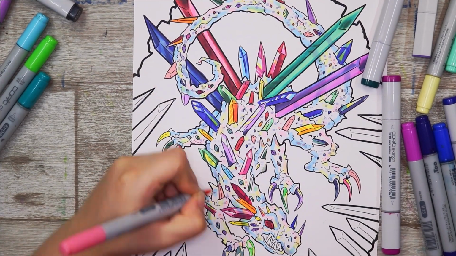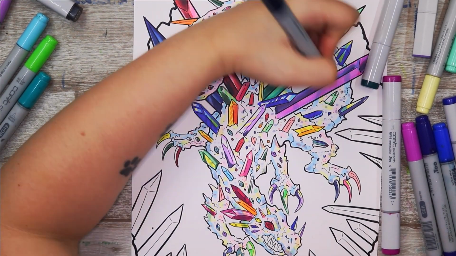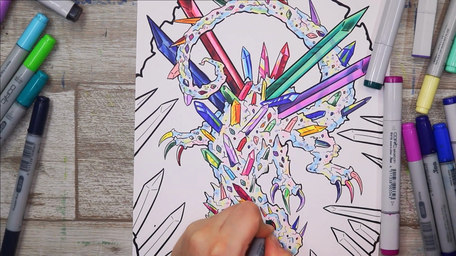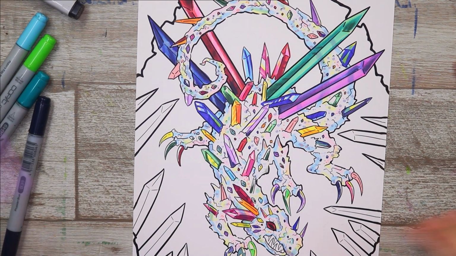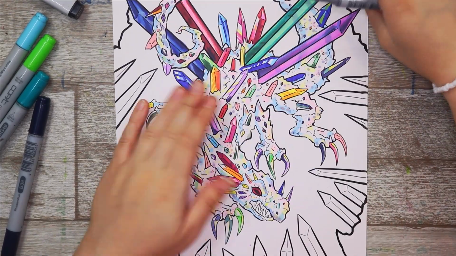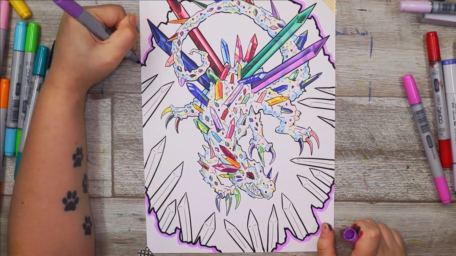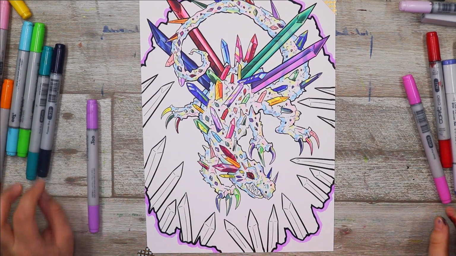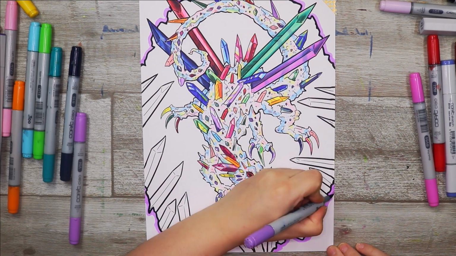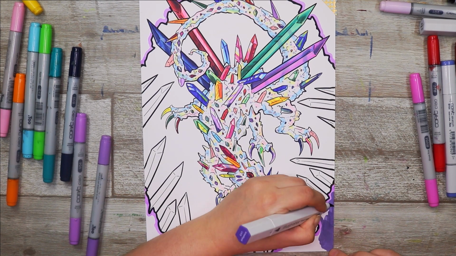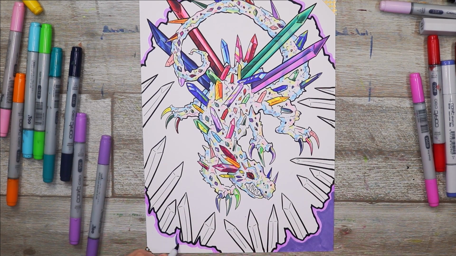So now for the background and the border elements of this, I really wanted to have a border around the dragon, but I didn't want it too crazily detailed because this dragon's very detailed and colorful. But I still wanted something that would complement it really nicely and draw the eye into the focal point, which is the dragon.